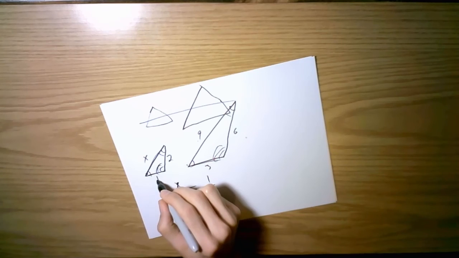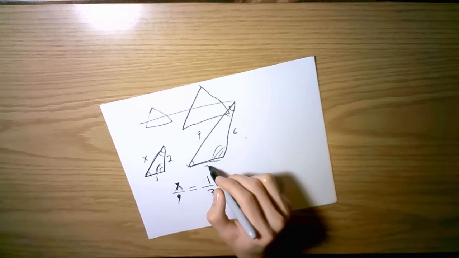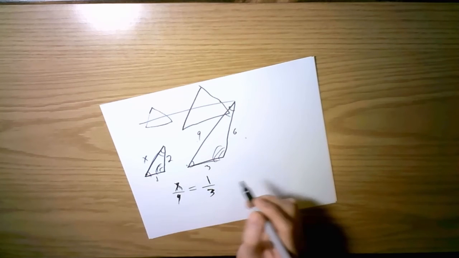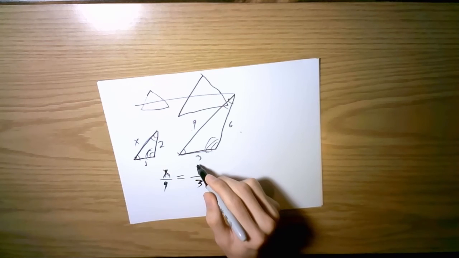So we put 1 on the top because we put x on top. These are both from the same triangle, so we put them both on the top. 3 and 9 are on the same triangle, so they're both on the bottom. The main point is you just have to be consistent. They either have to both be on the top or both be on the bottom.